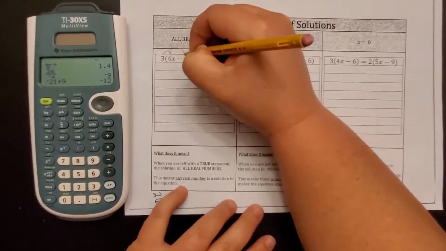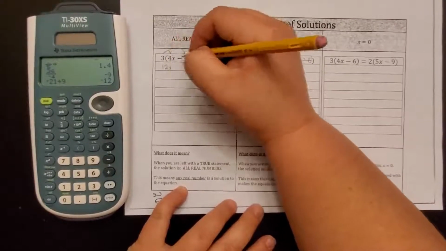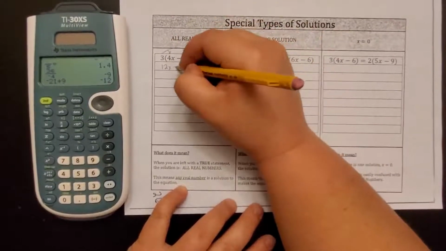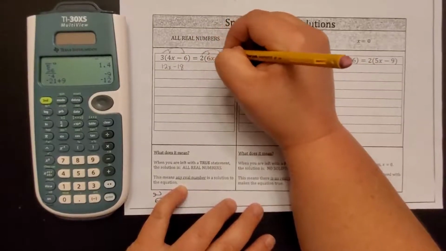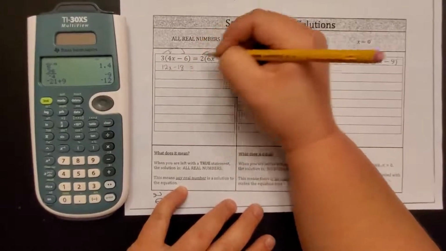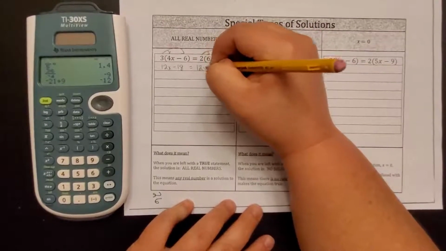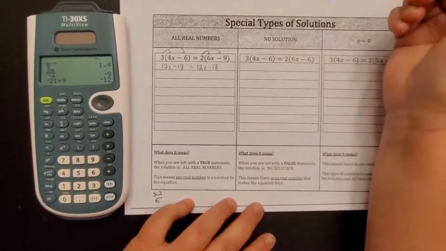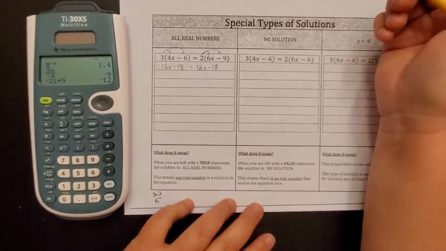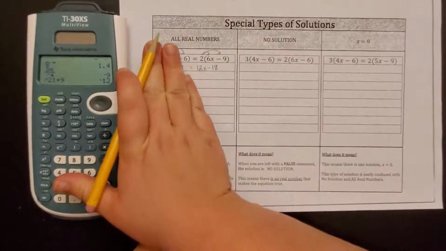So I'm going to distribute the 3 here. 3 times 4x is 12x, and 3 times negative 6 is negative 18. On this side, I'm going to distribute the 2. Make sure you bring down that equal sign. And I have 2 times 6x, which is 12x, and 2 times negative 9, which is negative 18. Okay. So same thing as before. I have variables on both sides, constants on both sides. There are no like terms that I can combine.